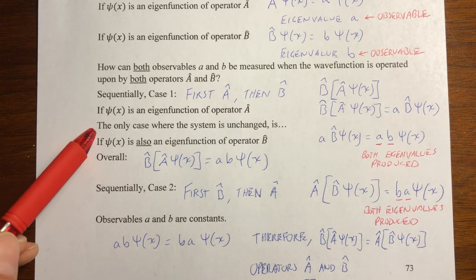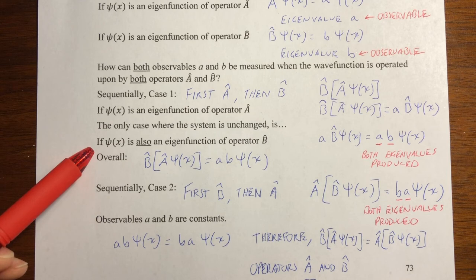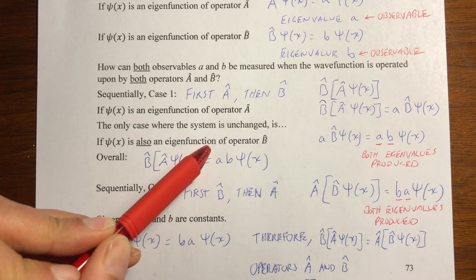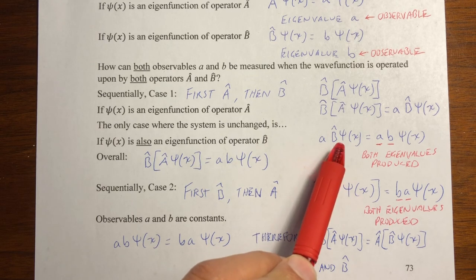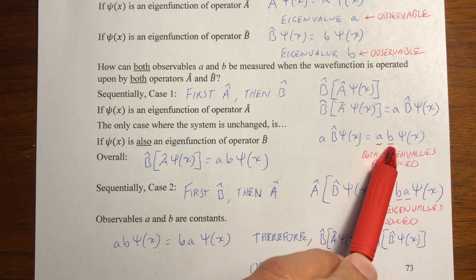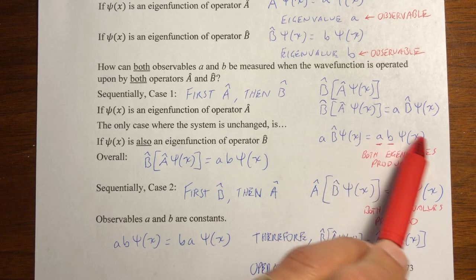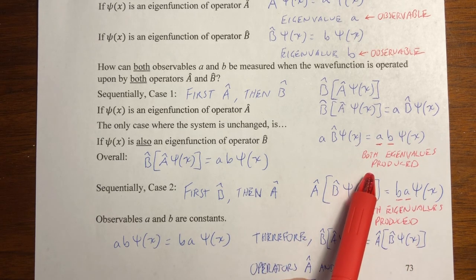The only case where the system is unchanged is if the wave function is also an eigenfunction of operator B. So we have just acted upon the wave function with operator A to produce eigenvalue a. Then operator B acts upon the wave function to produce eigenvalue b. And so here we have our product where both eigenvalues are produced.